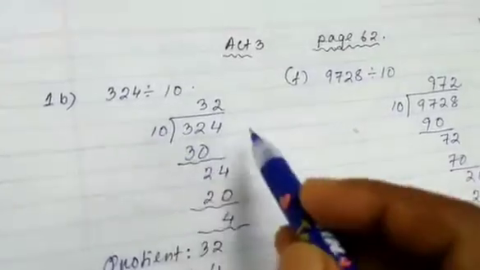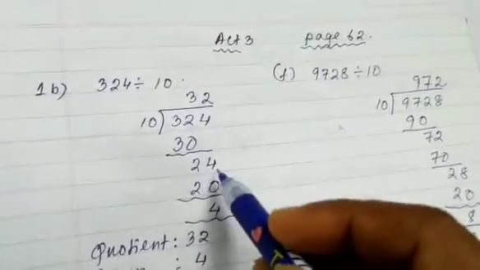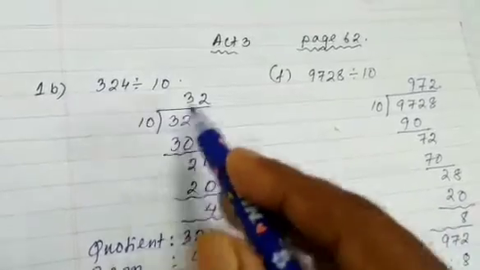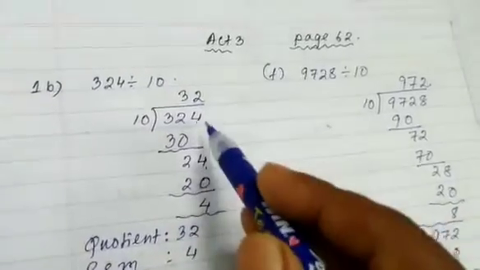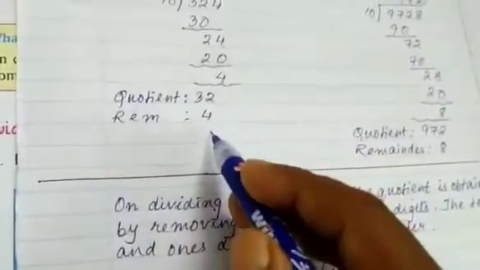324 divided by 10, the ones digit is 4. See, 10 3s are 30, 2 comes down and 4 comes down. 10 2s are 20 and the remainder is 4. See, the ones digit became the remainder. So the quotient is 32 and the remainder is 4.